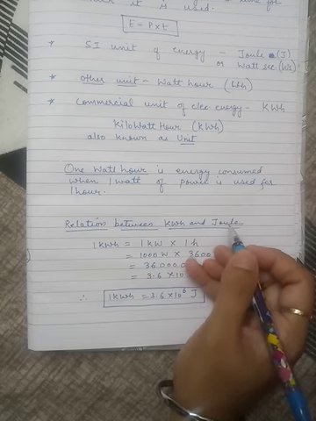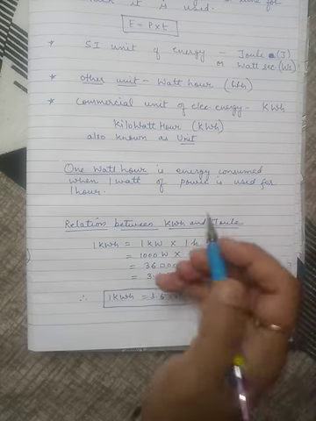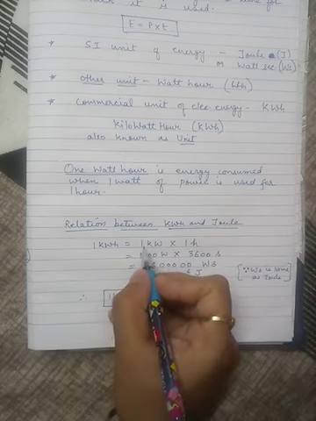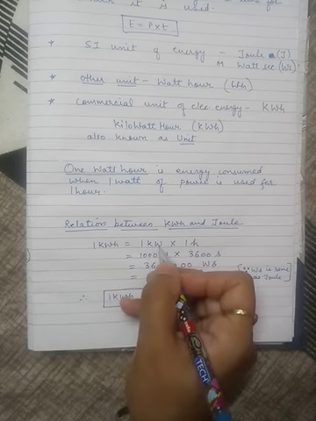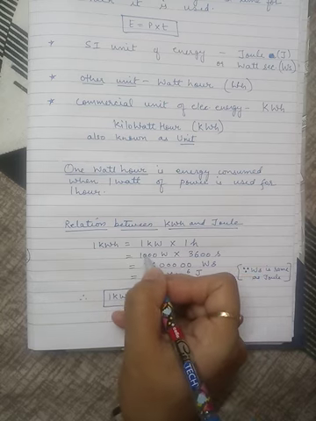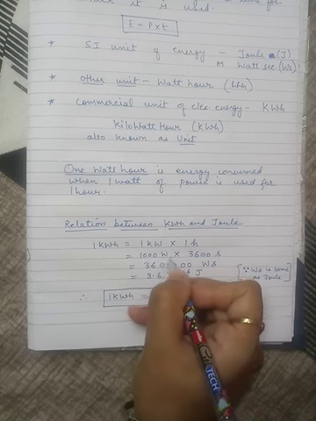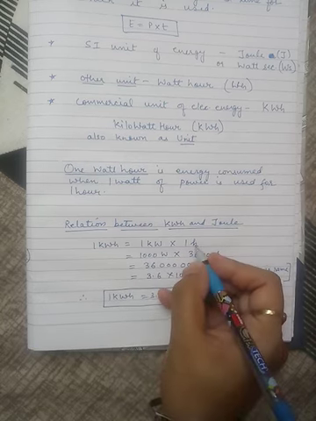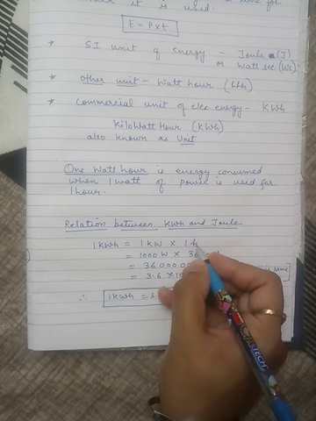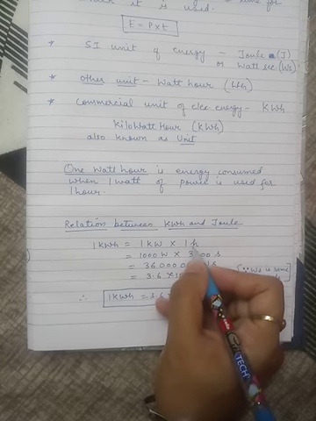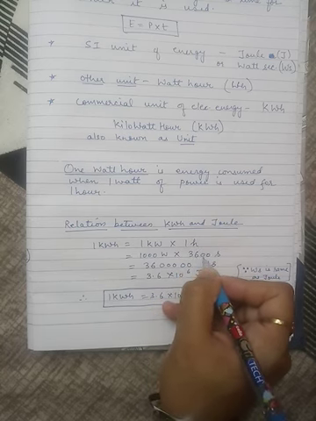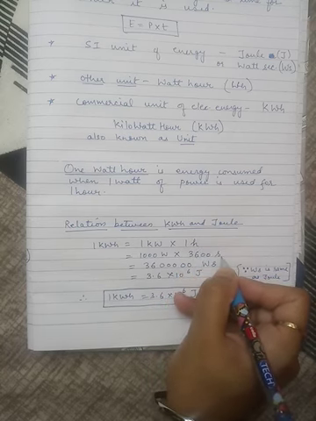We want to find out the relation. So we will consider 1 kilowatt as 1000 watt, and for hours, we will convert it into seconds, that is the SI unit for time. So 1 hour is equal to 3600 seconds, that we know, right?